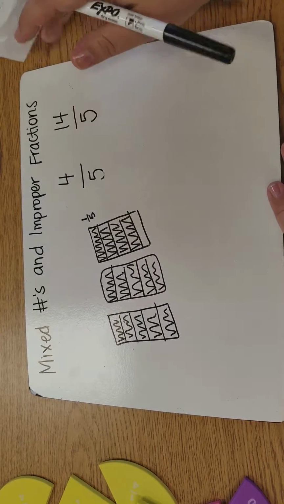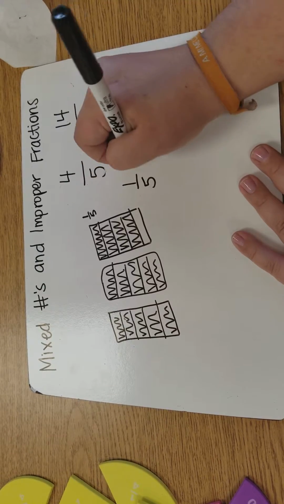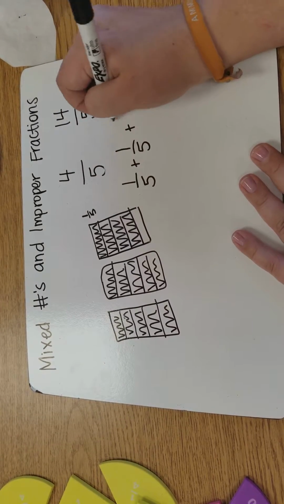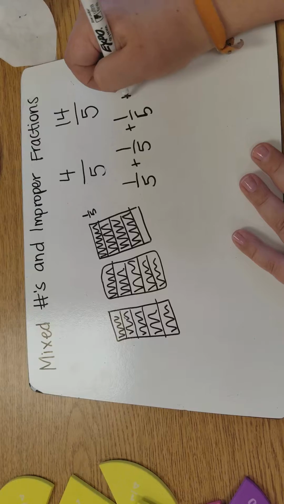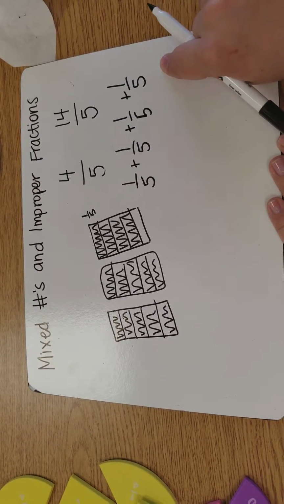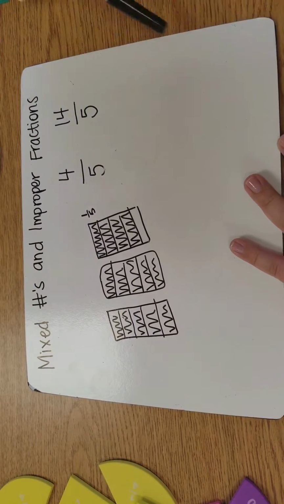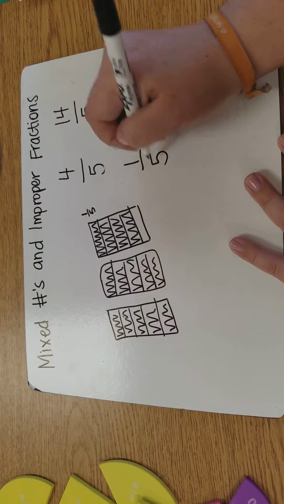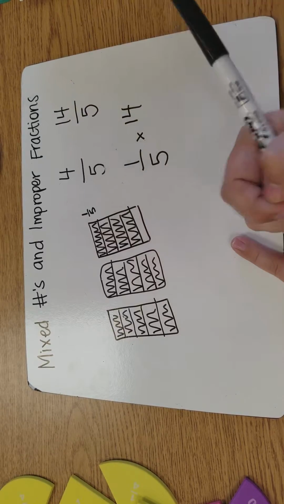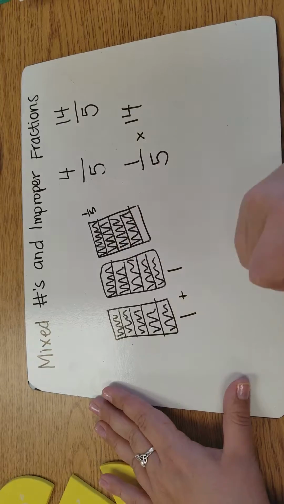And we've also talked about how, even with 4/5, if we write that as unit fractions, it's 1/5 plus 1/5 plus 1/5 plus 1/5. Okay, so this is 4/5 in unit fractions. So 14/5 in the same way would be 1/5 14 times.